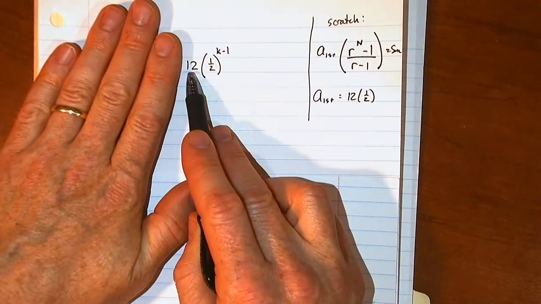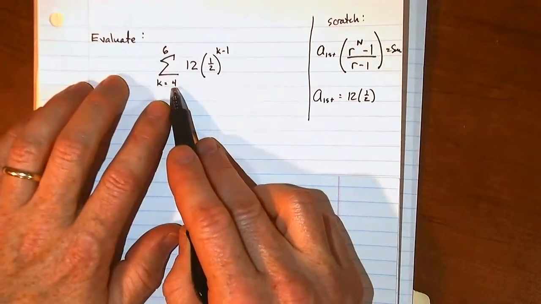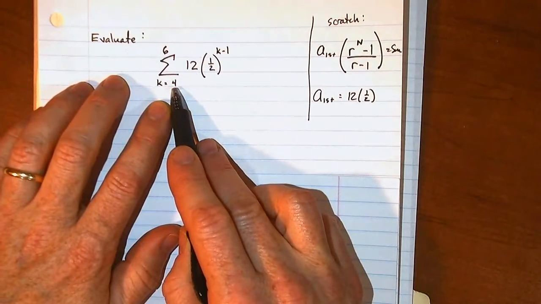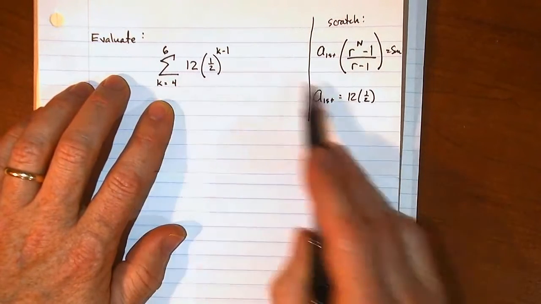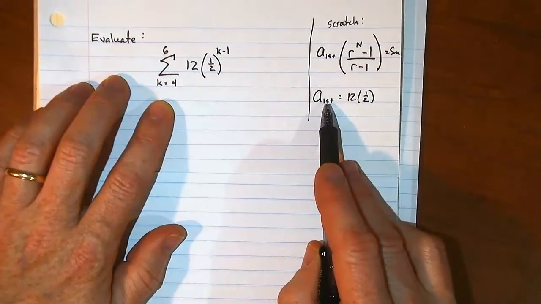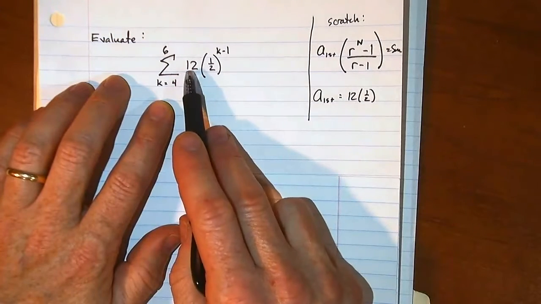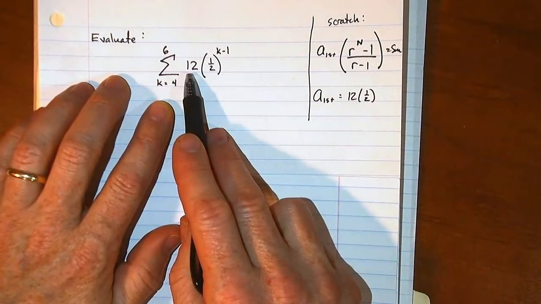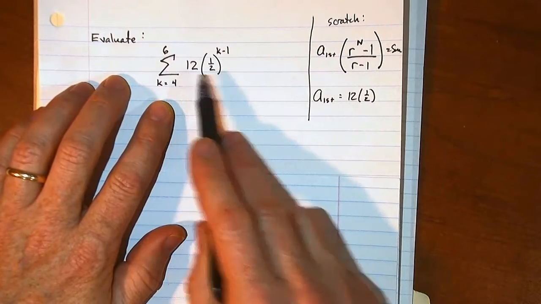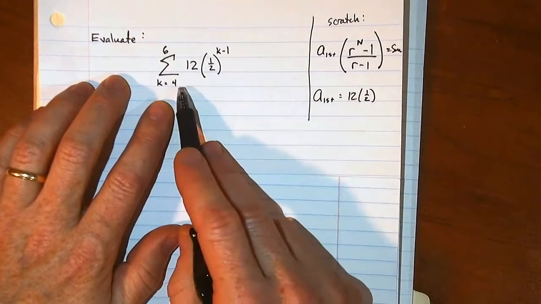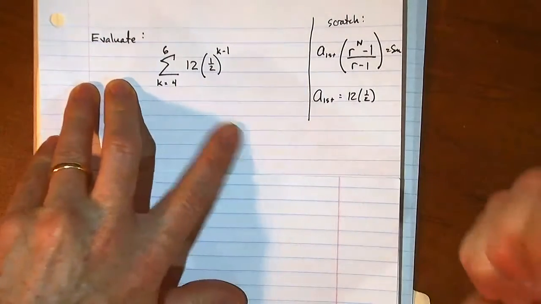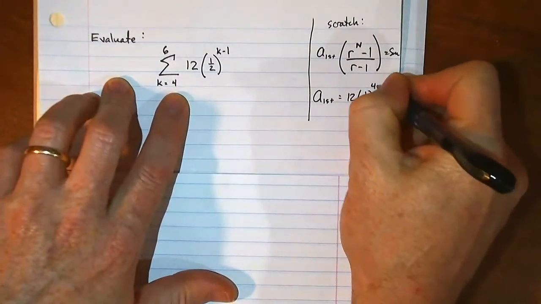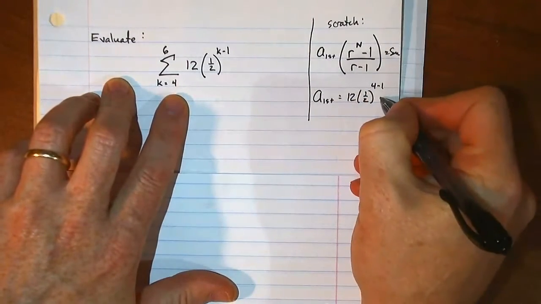But in this series, my first term is term number 4. So even though term number 1 is 12, that's not what I'm looking for here. 12 is the number 1 term in the sequence. But I want the first term of the series, and that's what I'm going to find when I plug in 4. So I'm going to plug a 4 in for k, and then I'm going to simplify this.